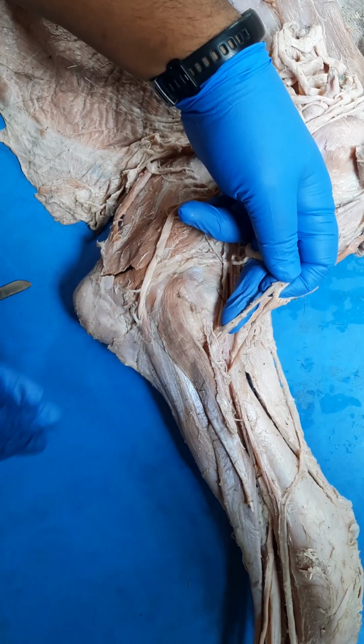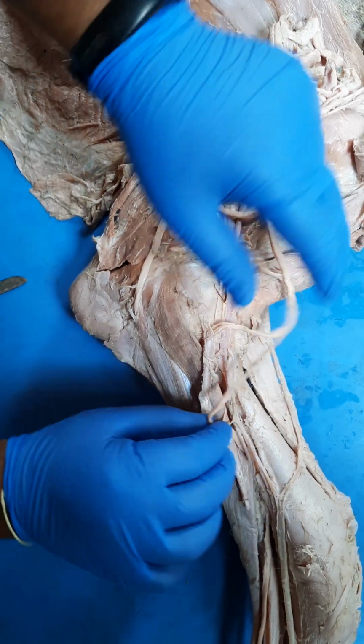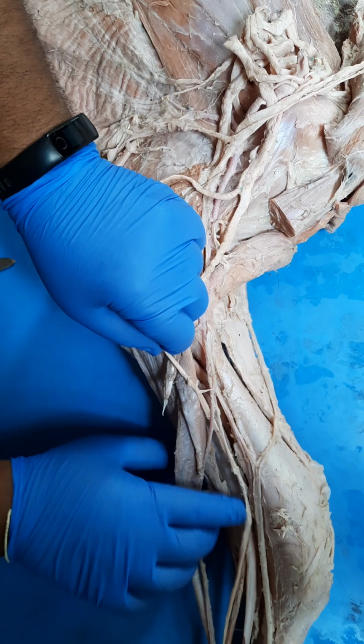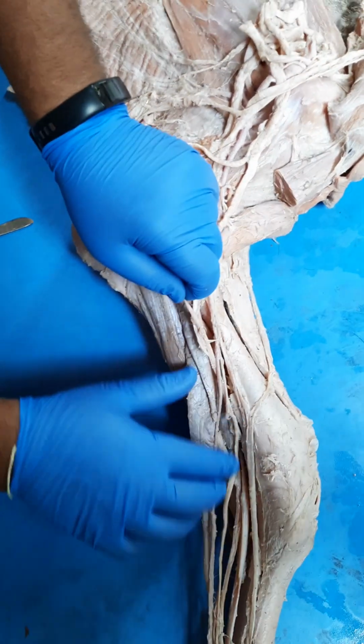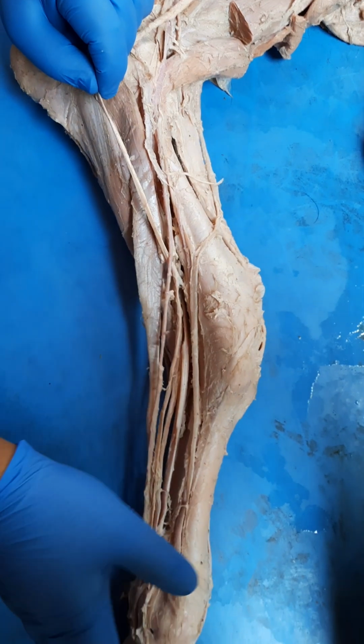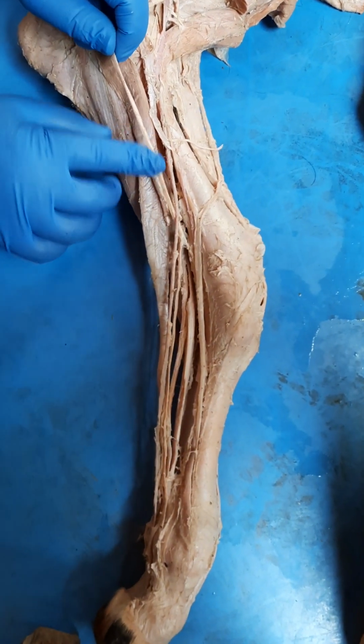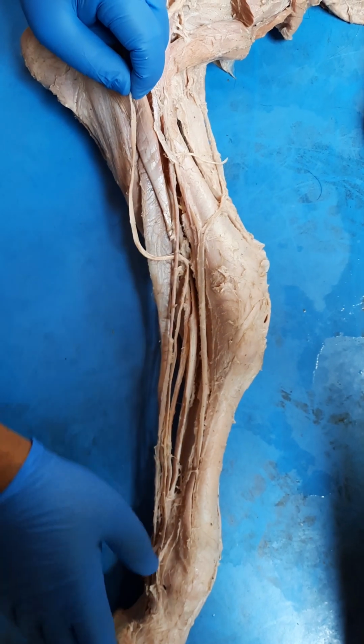All put together, we call these branches the deep antebrachial branches. After giving the branches, the median nerve continues further down in the carpal canal, and it is supplied to the digits. We are not discussing in detail the digital nerve supply here. Otherwise, just remember the median nerve also reaches up to the digits.